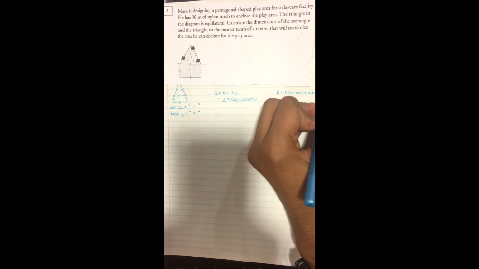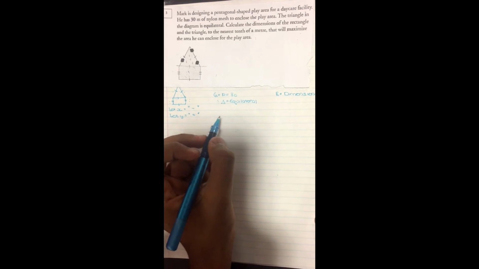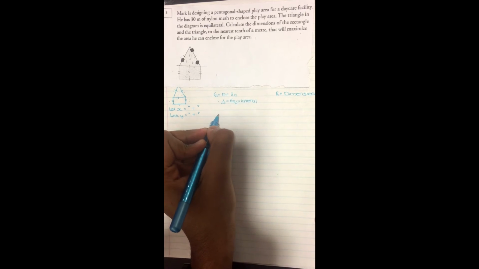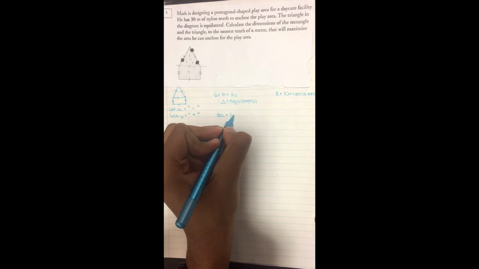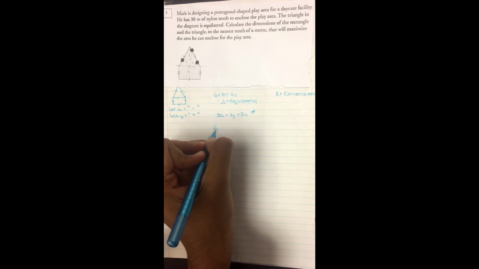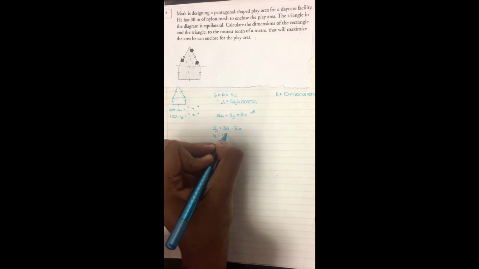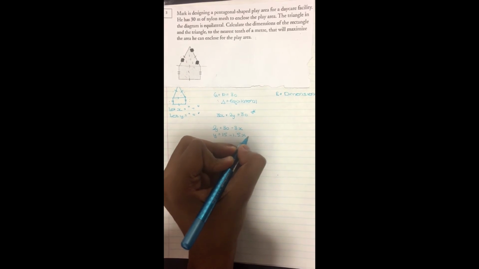To solve this problem, we will let x represent the side lengths of the triangle and the length of the rectangle, and let y represent the width of the rectangle. Since we know that the perimeter has to be 30, and that there are 3 lengths equal to x and 2 that equal to y, our equation will be 3x plus 2y equals 30. Now, we simply have to isolate y in order to solve this equation. As you can see, after isolating y, our new equation for y is y equals 15 minus 1.5x.